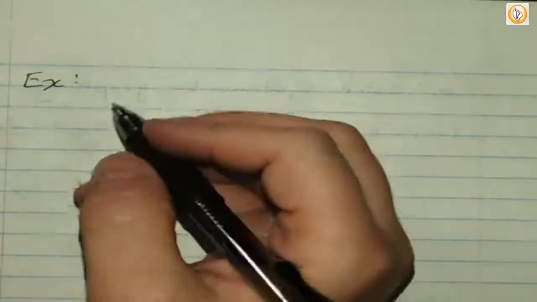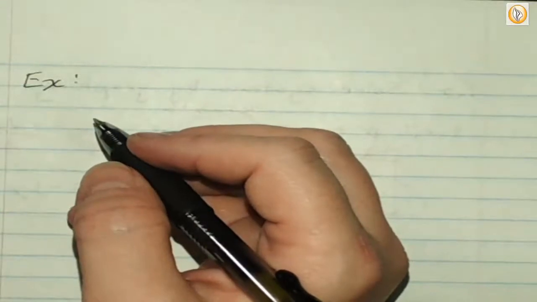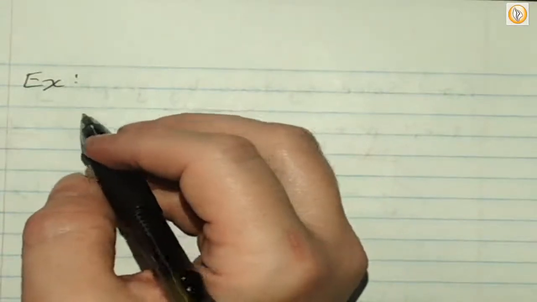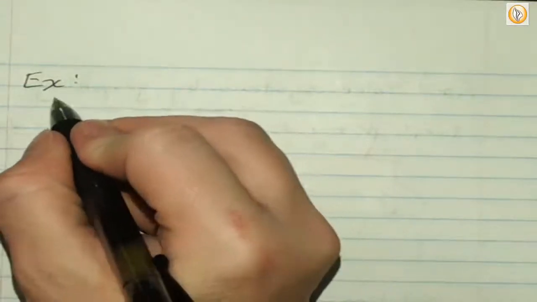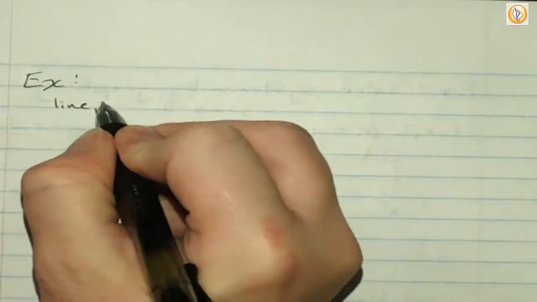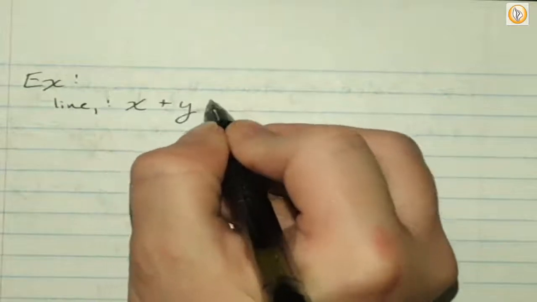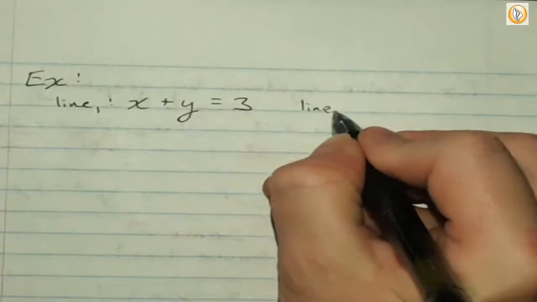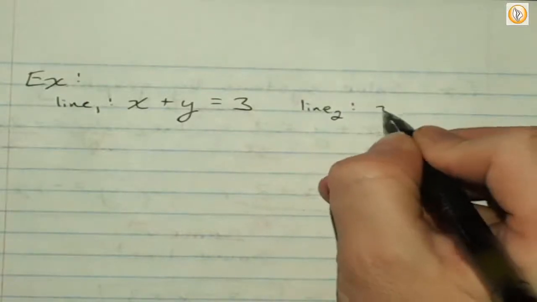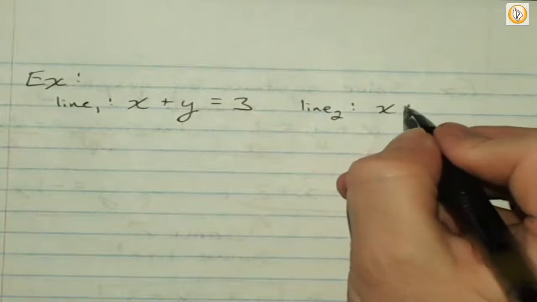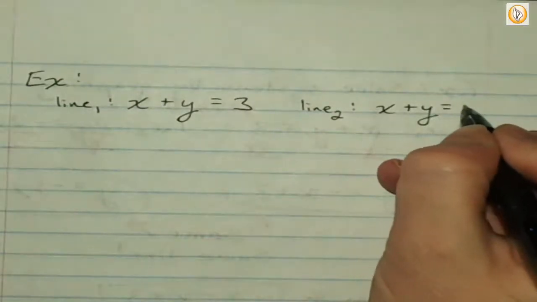Okay? Let's say this time line 1 is x plus y equals 3. And line 2 is x plus y equals 7.